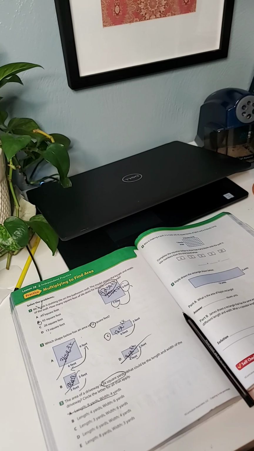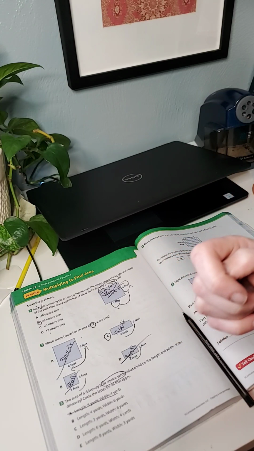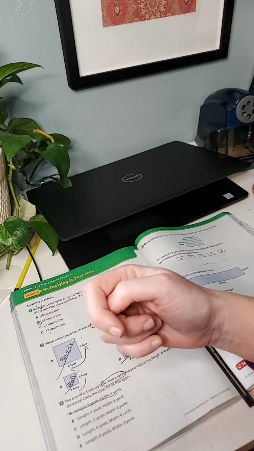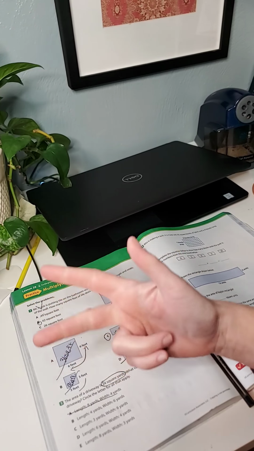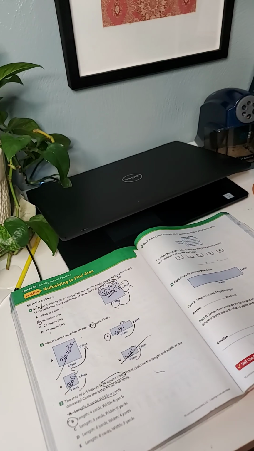4 times 6. I think I'd like to count by sixes for this one. Let's see, sixes we count by, Pop Goes the Weasel. Oh no, it's Old MacDonald. 6, 12, 18, 24. Yes, I wanted to make 24.